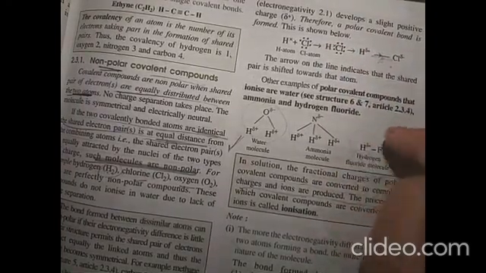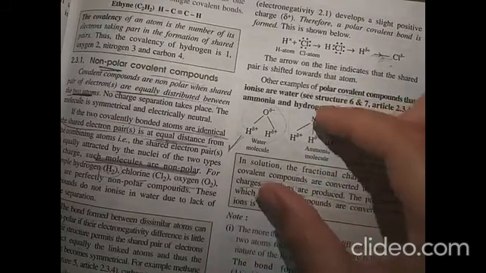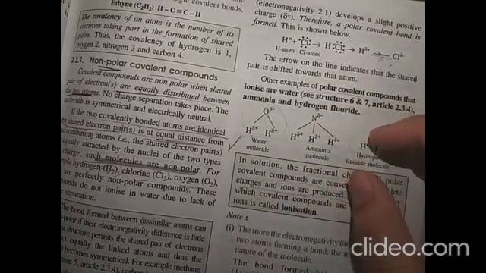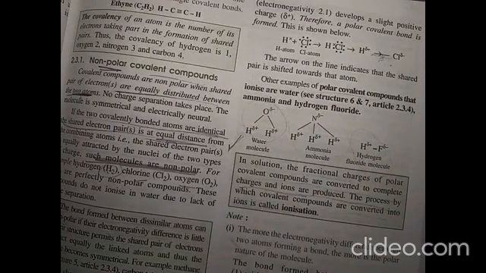So these are actually ions, exact ions, right? This process is known as ionization. So you can remember the three most electronegative elements are FON: fluorine, oxygen, nitrogen.